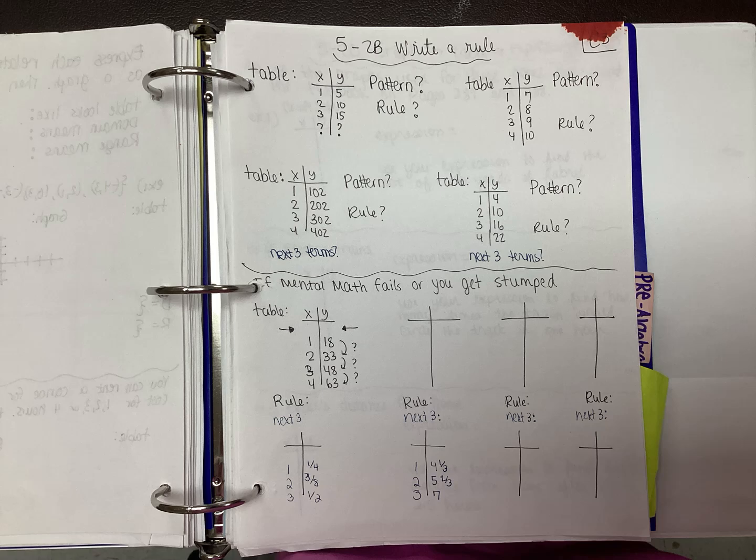For today's video, you need to take out your notes labeled 5-2B. There's no homework to grade, so the first thing we're doing is notes. Pause the video and get out your notes and a pencil.